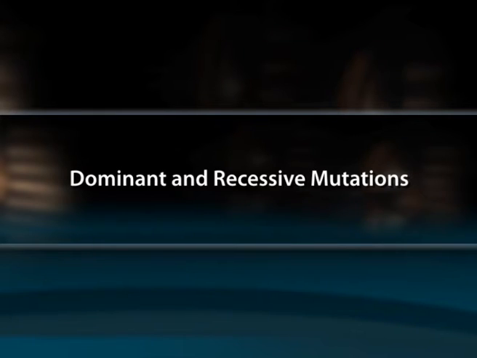The next mutation is dominant and recessive mutations. Based on the relation of the mutant alleles with their wild forms, 4 kinds of mutations can be recognized, namely dominant, recessive, codominant and partially or incompletely dominant mutations.